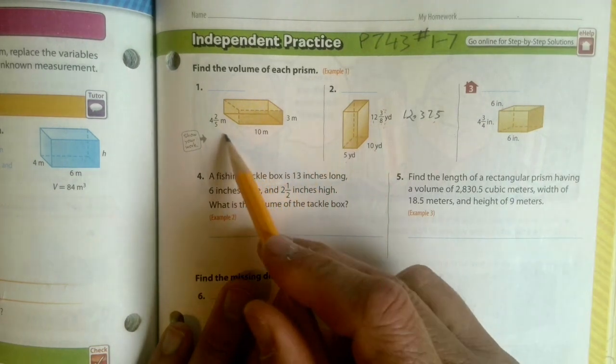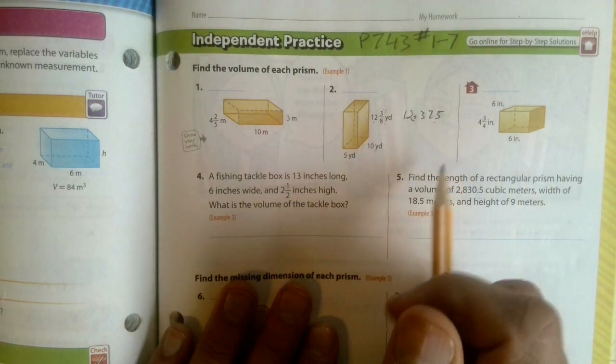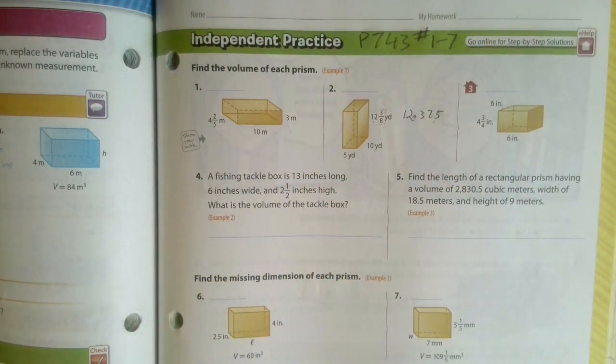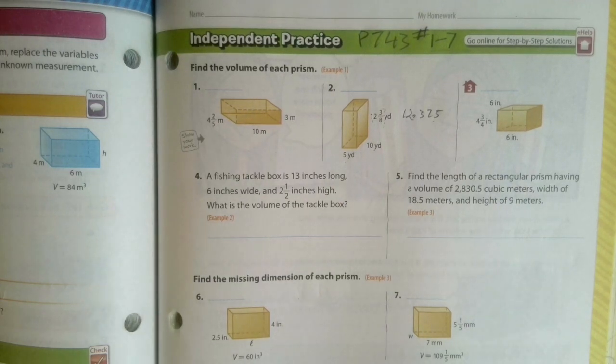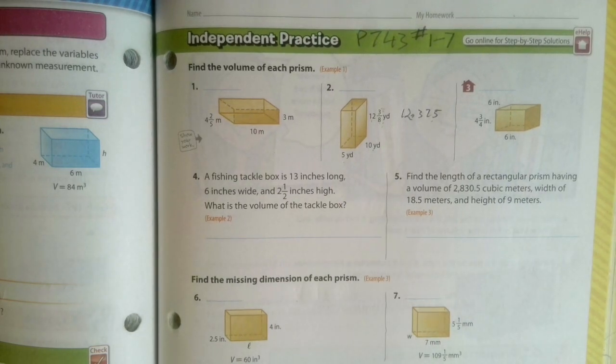Got it? You can do that for all of the ones that have fractions, and it'll make your life a little bit easier because then you can use a calculator. And if you don't have a calculator, remember your Chromebook is a calculator too. You have one on there. Okay, page 743, numbers 1 through 7. The quiz for this chapter, I will, again, only take questions that you've had as homework and that we will go over. So make sure you do these.